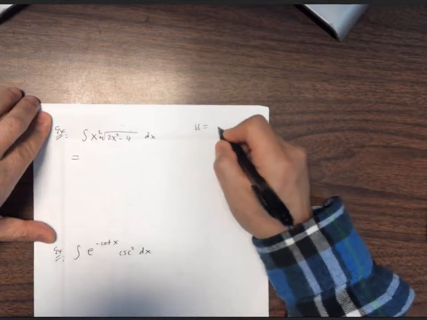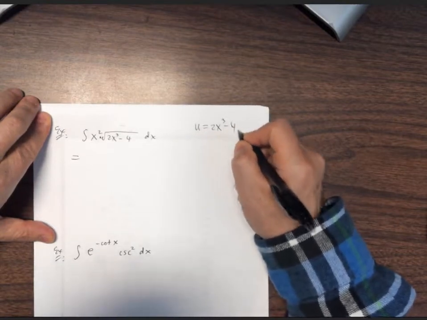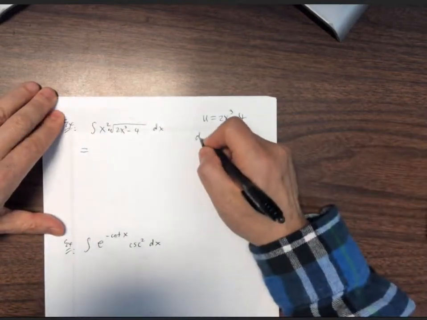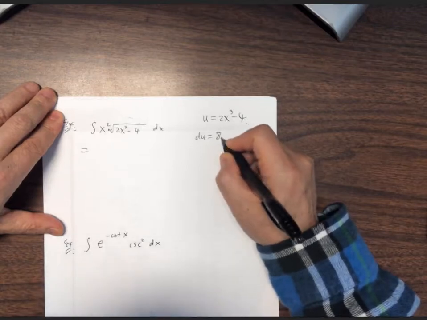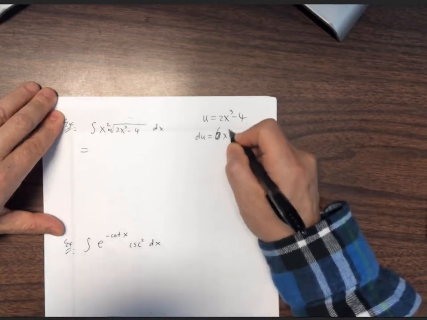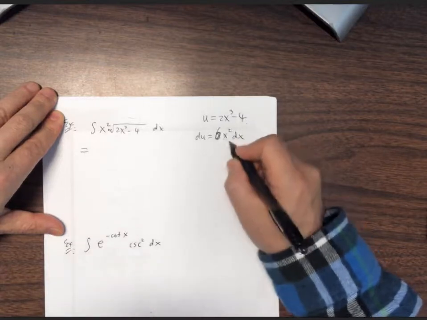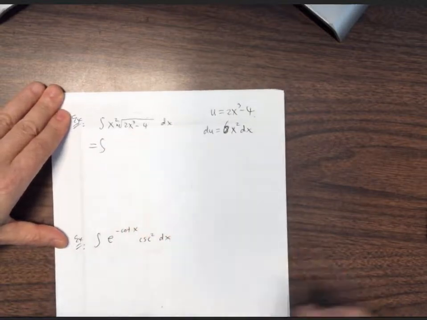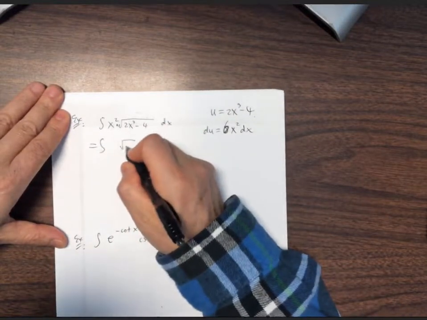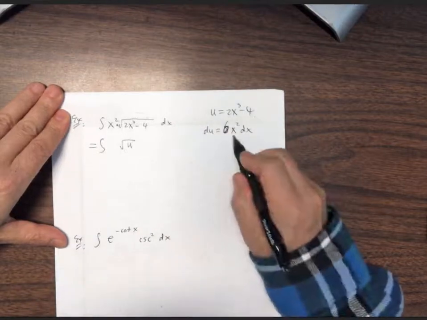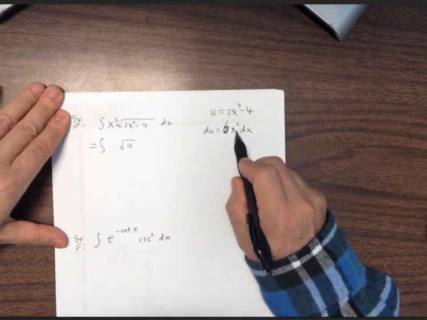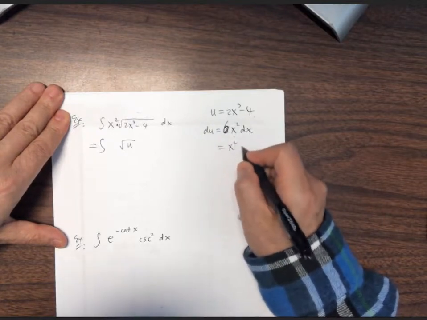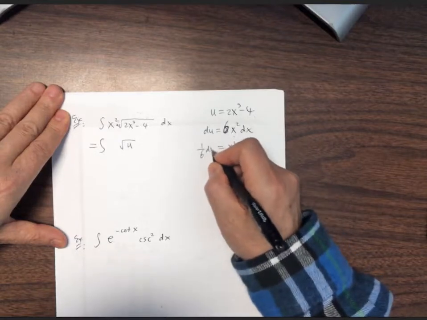So let's go ahead and see if that's the case. This is our substitution. So you find the du: 6x squared dx. The derivative of the constant is 0. Now the radical becomes square root of u. From the differential identity here, x squared and the dx together is 1 over 6 du.